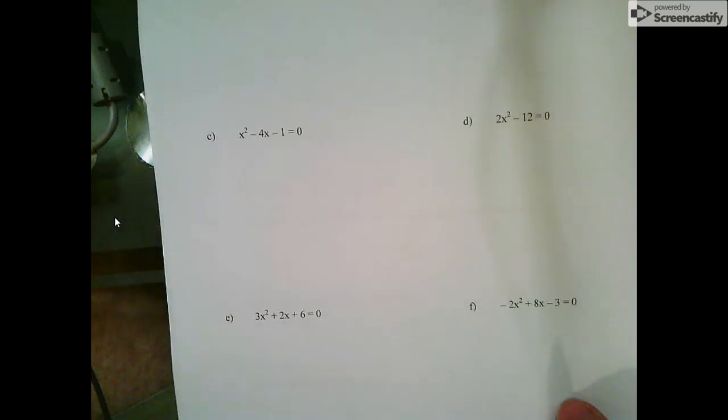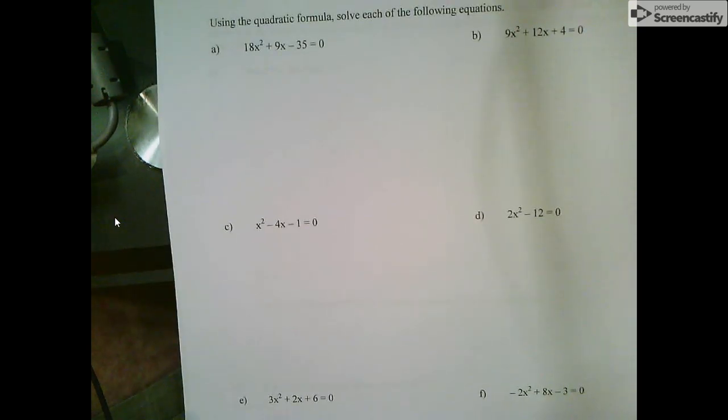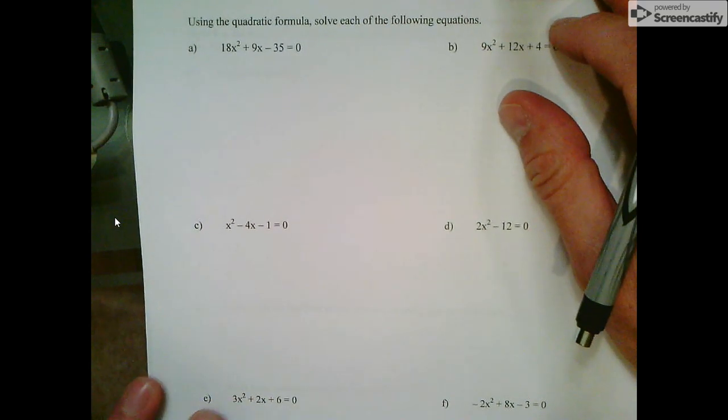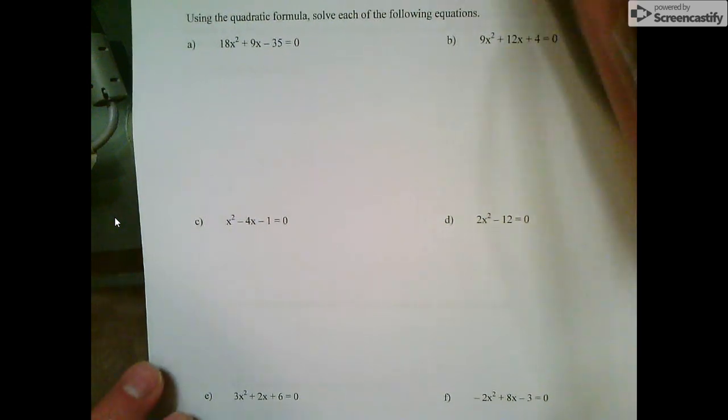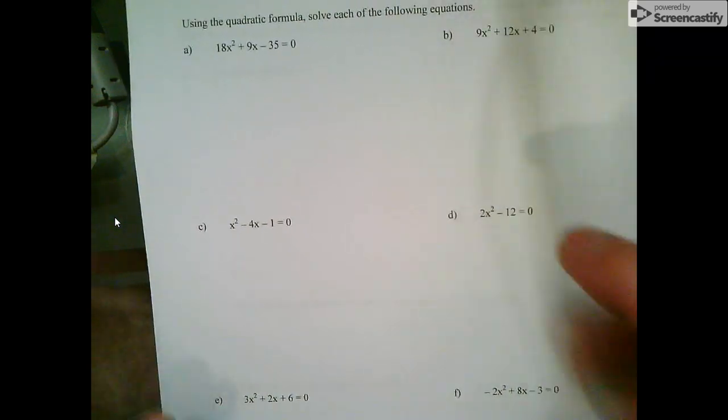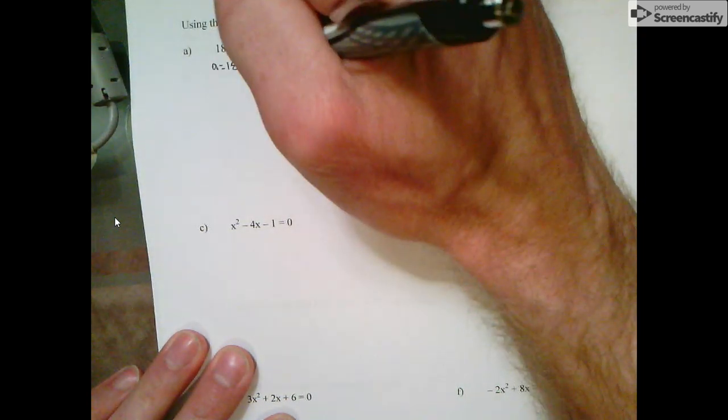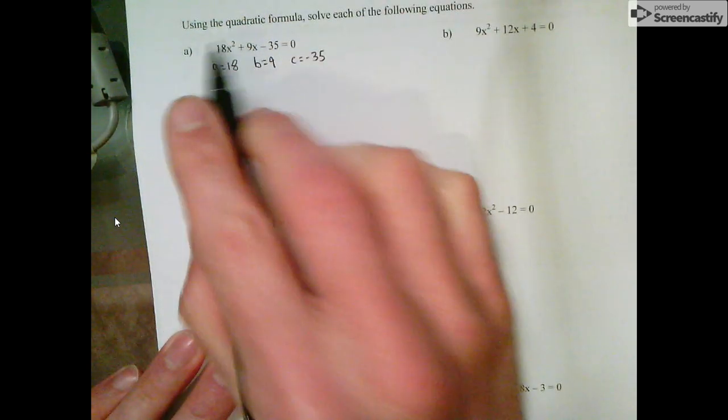So let's try an example before we run out of time, and then you'll have some time to practice. There's an application problem that we'll take up on another day. So here I have A is 18, B is 9, and C is negative 35. It's important to take the negatives with you.